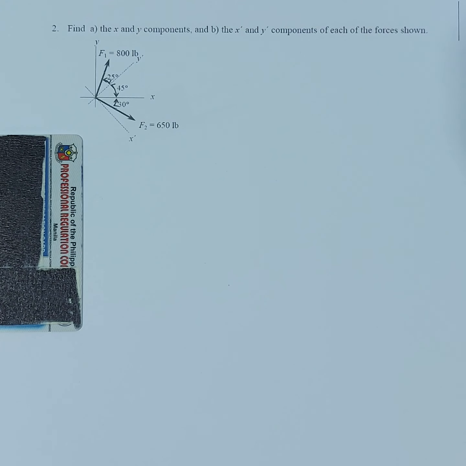All right, let's continue our discussion on finding the components of a force using the component method. So again, if we're going to use the component method, that means that the axes are perpendicular, which means when we apply the parallelogram law, we're going to form a rectangle. The sides are actually perpendicular. Let's solve problem number 2.